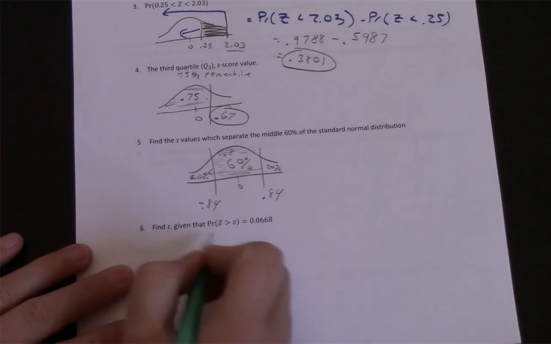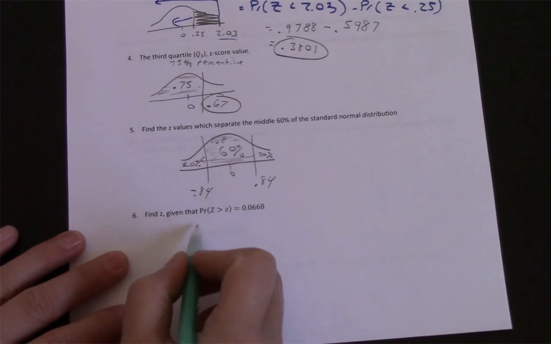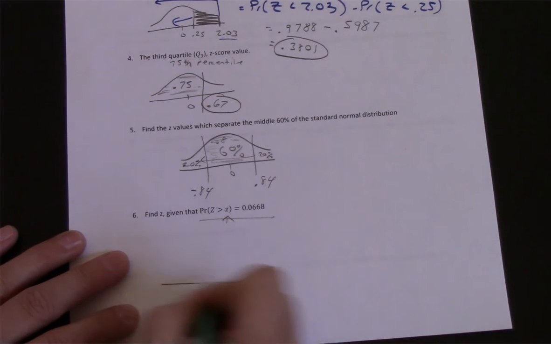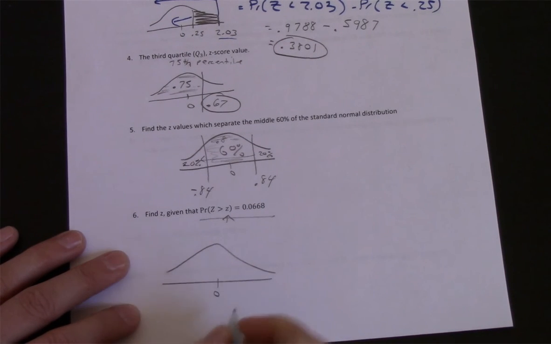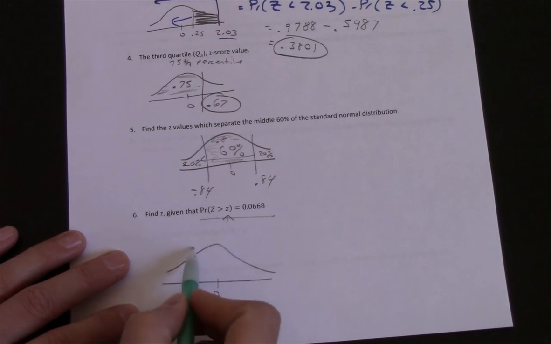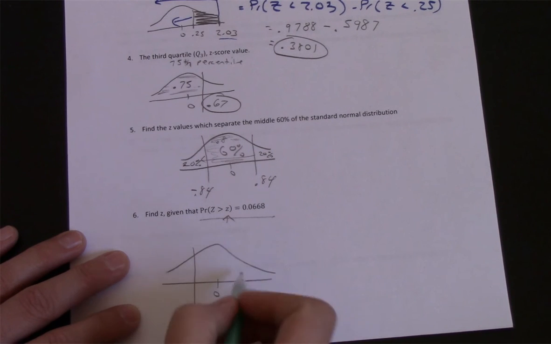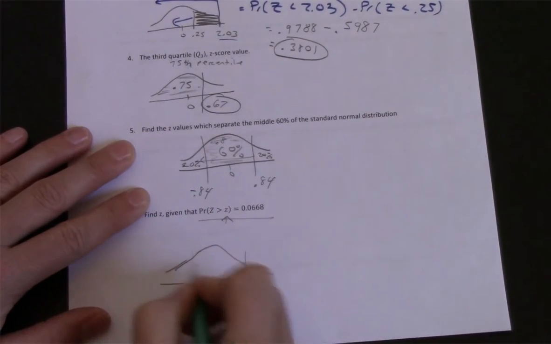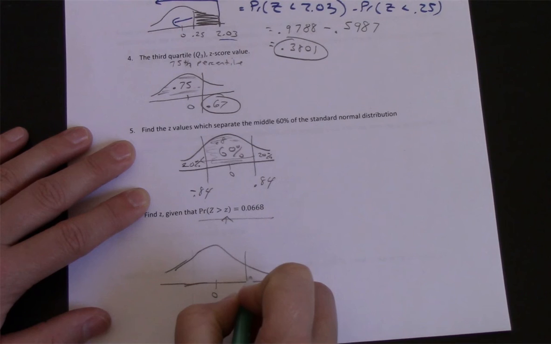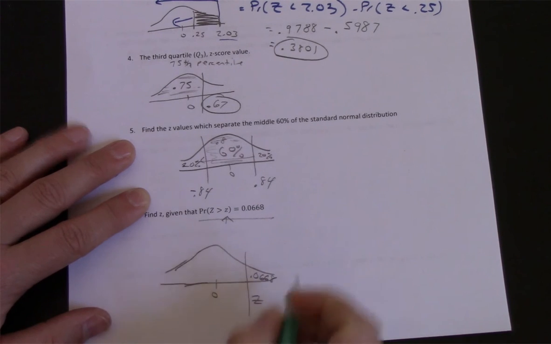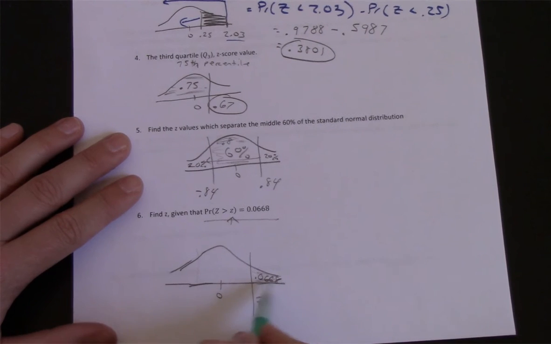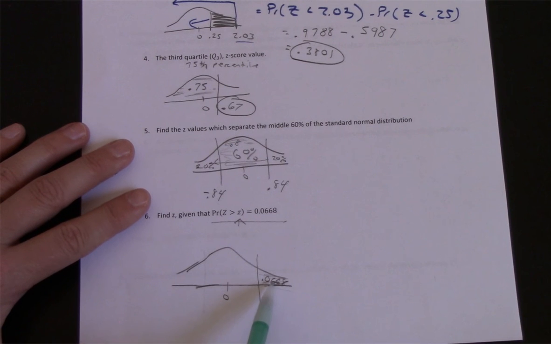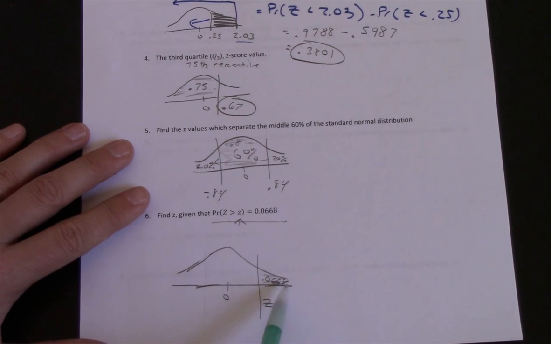Okay, so now let's see, given this, we want to find what z is. Alright, so we know that the probability of z being greater than, so this area, it's going to be a small area though actually. So this area is 0.0668, right? So this tiny little bit that is greater than z is 0.0668.